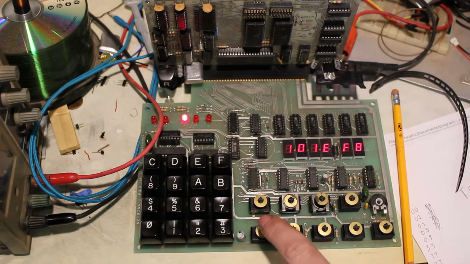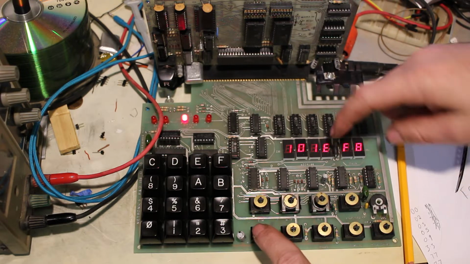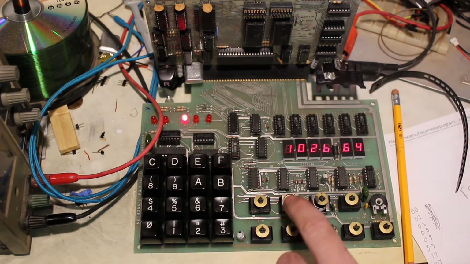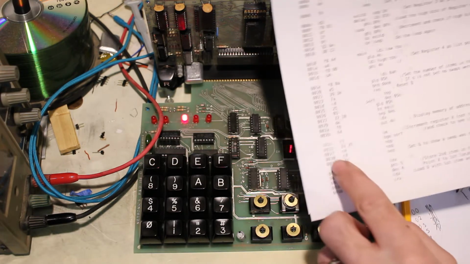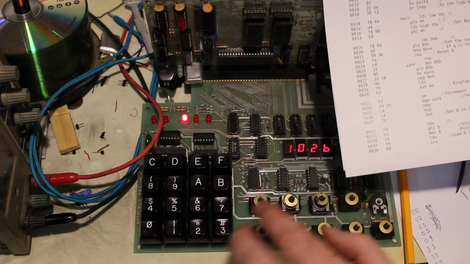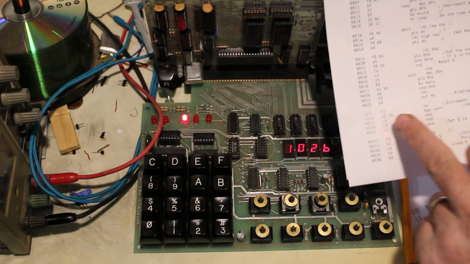Now on my way through, I am going to stop at location 2B because I want to change the data in 2B. Actually, I want to change the data in 2C. So I want to go change the data in 2C to F7.